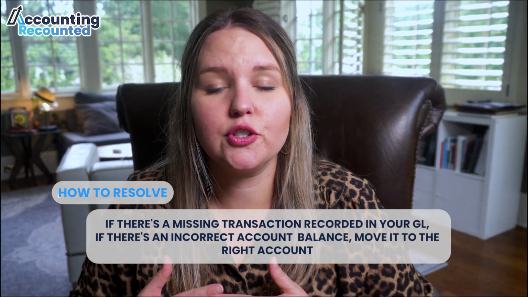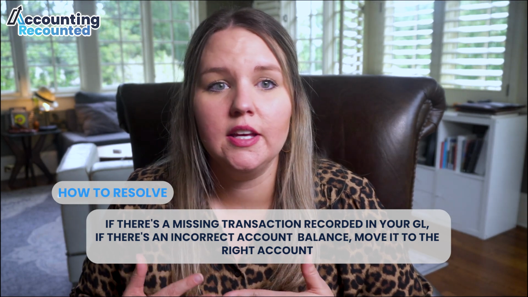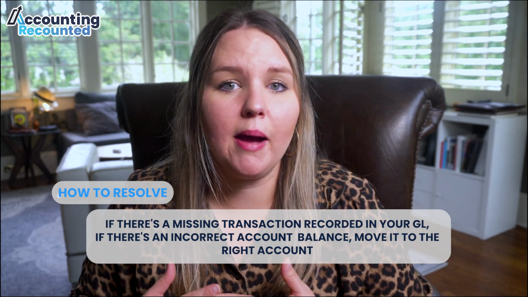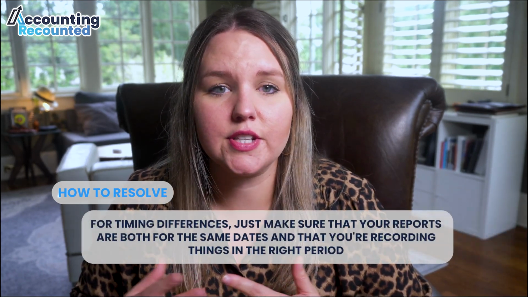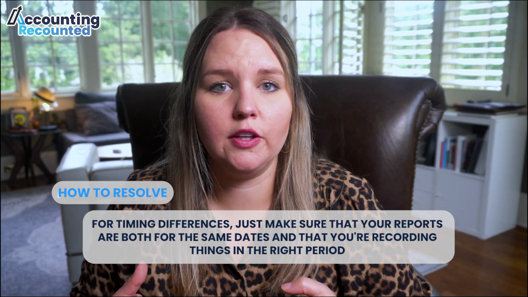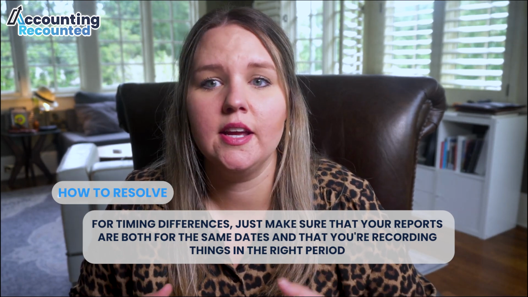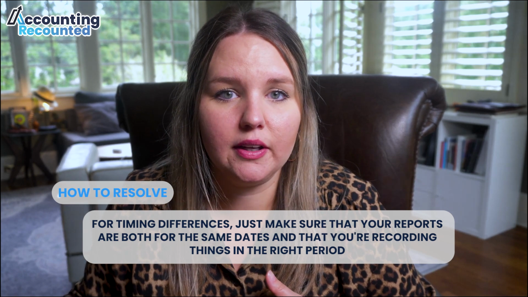So if there's a missing transaction, record it in your GL. If there's an incorrect account balance, move it to the right account. For data entry errors, obviously, you just need to make the entries to correct that. And then for timing differences, just make sure that your reports are both for the same dates and that you're recording things in the right period.